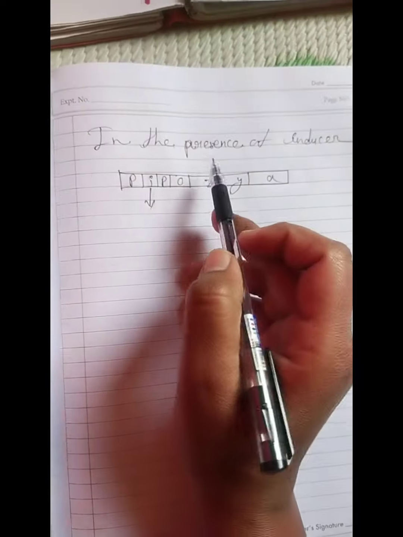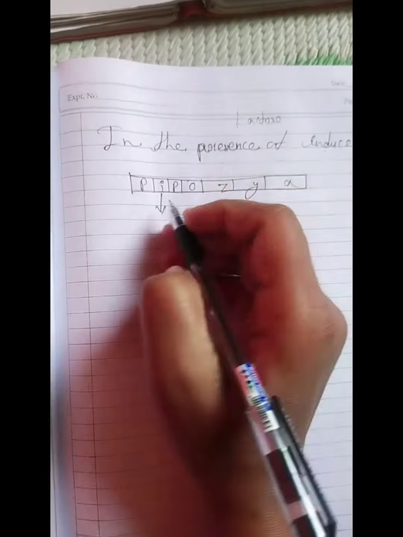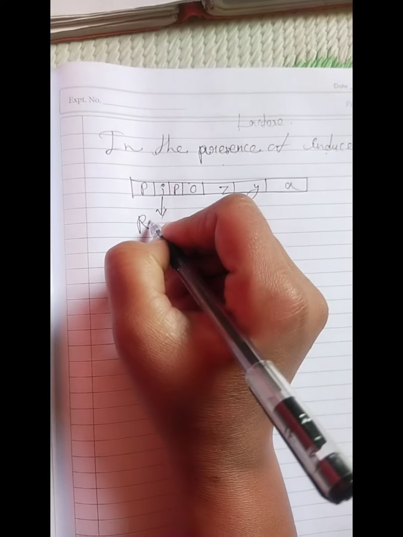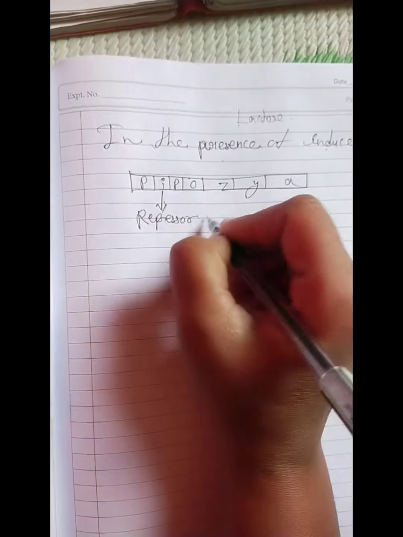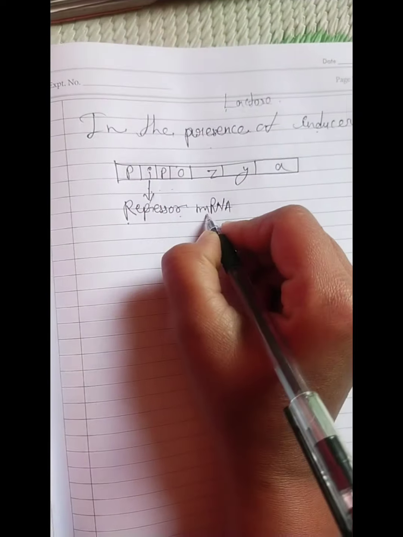Now see the second case, where the inducer is present, means lactose is present. Here what will happen? Regulatory gene I will transcribe repressor mRNA, means the process of transcription occurs here and repressor mRNA forms.